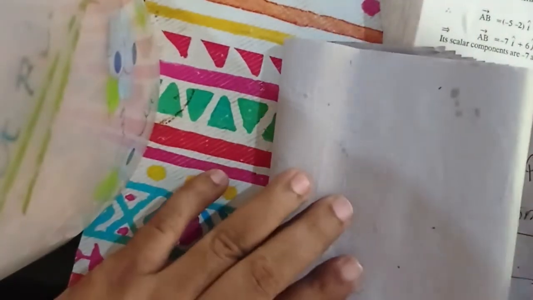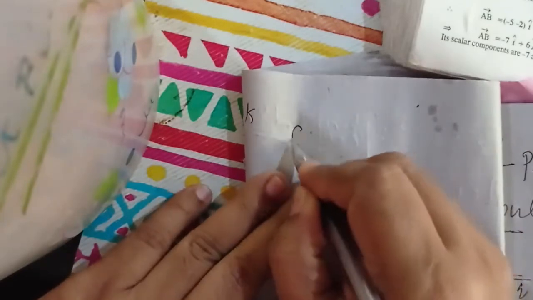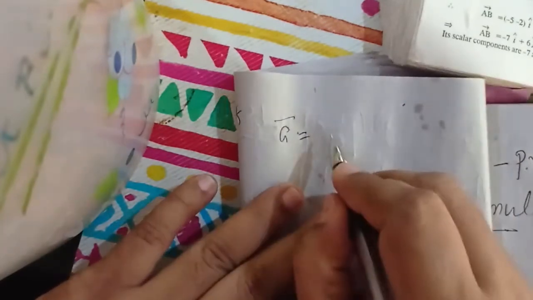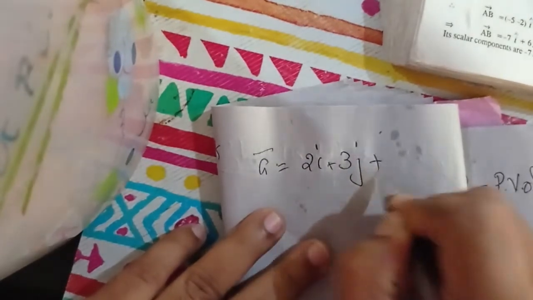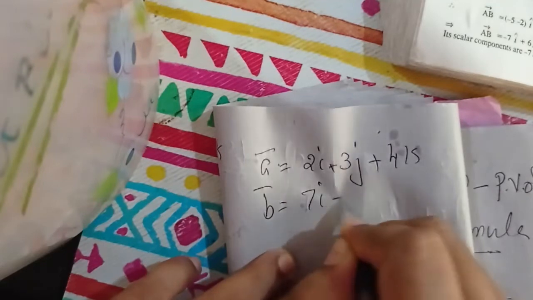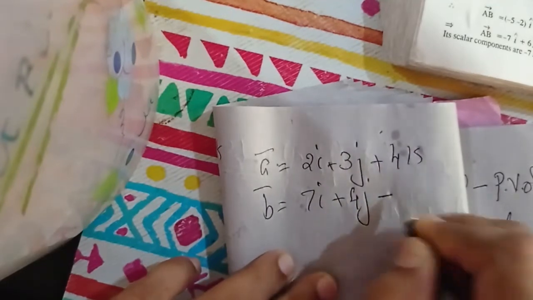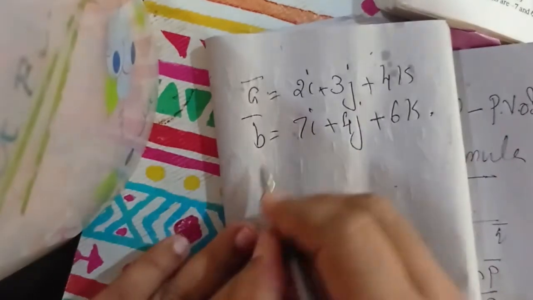Find the sum of the vectors. A is equal to 2i plus 3j plus 4k, and B is the vector 7i plus 4j plus 6k. What does the sum mean?